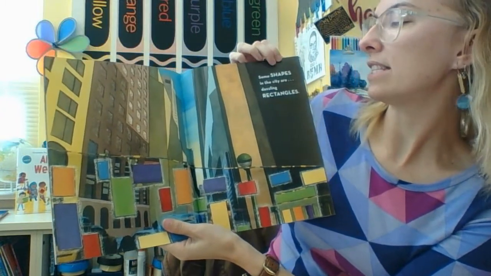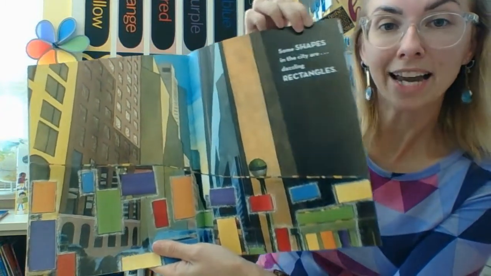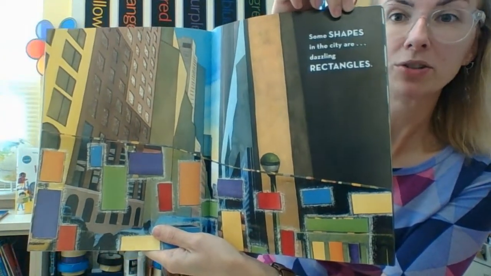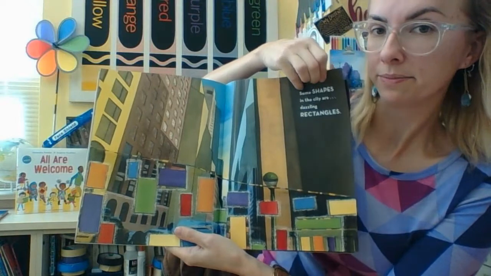Some shapes in the city are dazzling rectangles. Cities have lots of rectangles. Think of the buildings, the shape of the buildings.